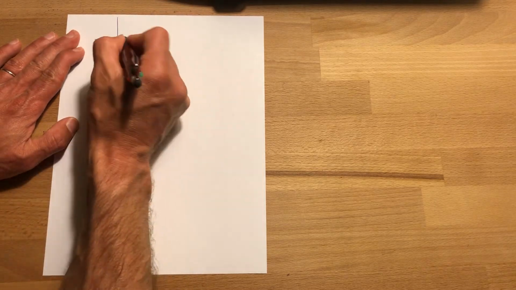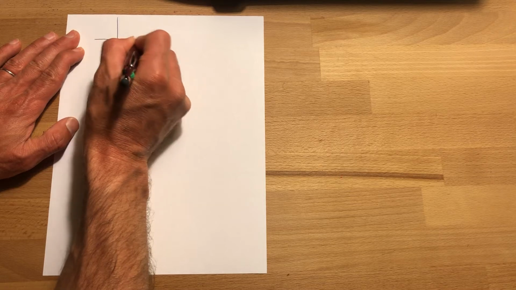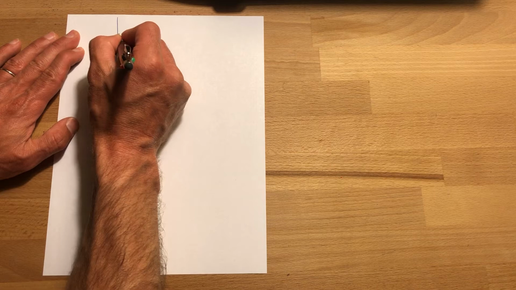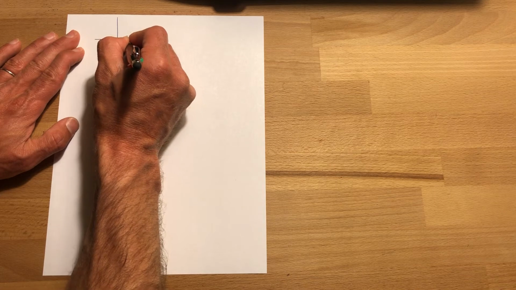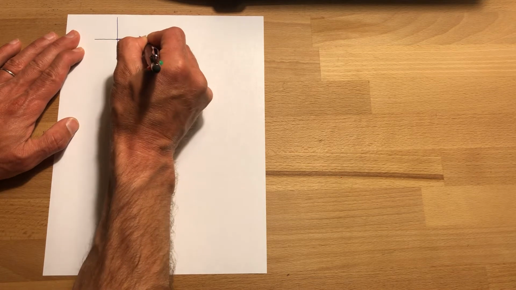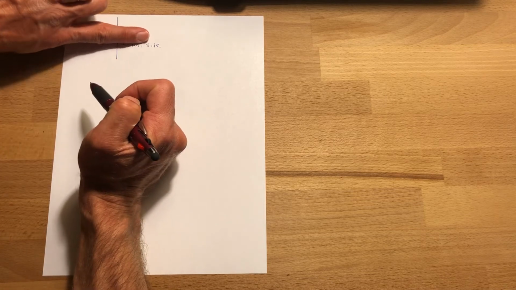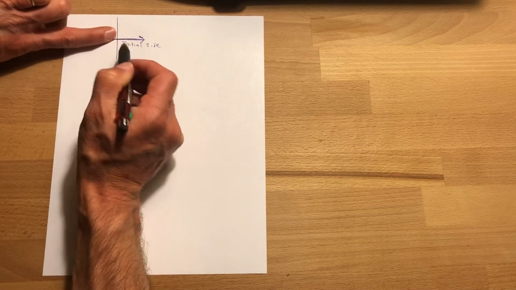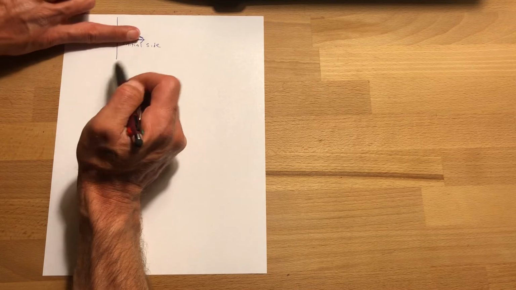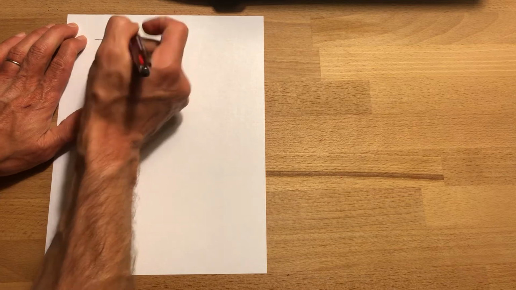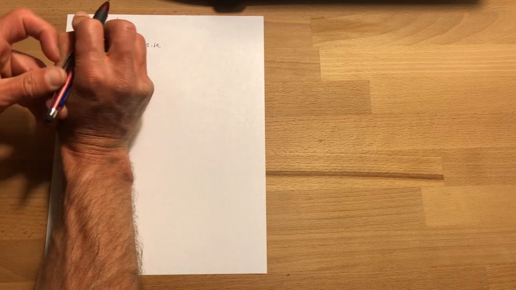So normally you start off right here on the x-axis. This is called the initial side. However much you move this up, that center angle is called theta. So let's move it up to 120 degrees.